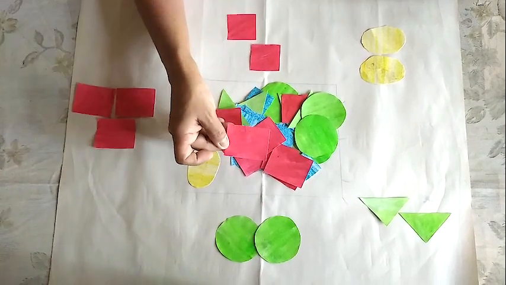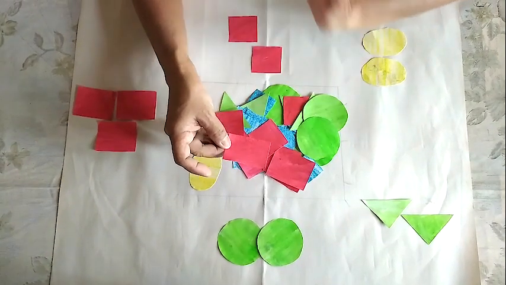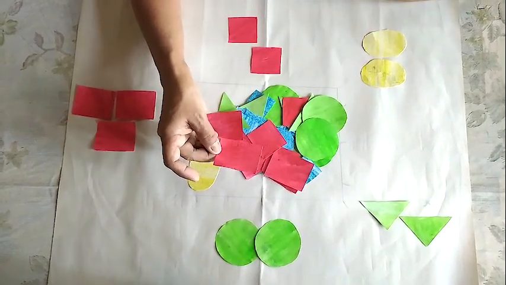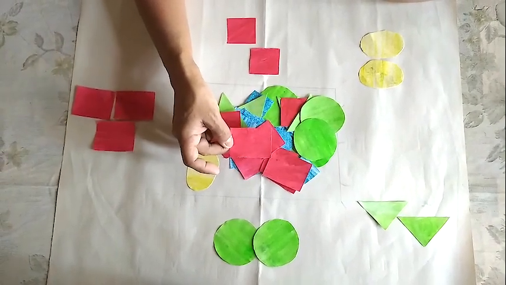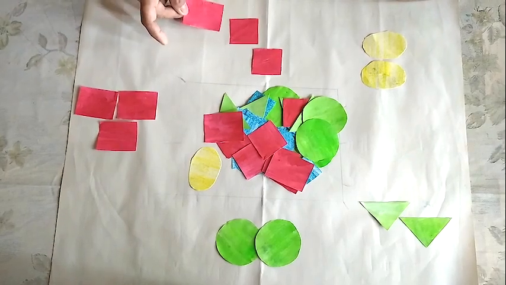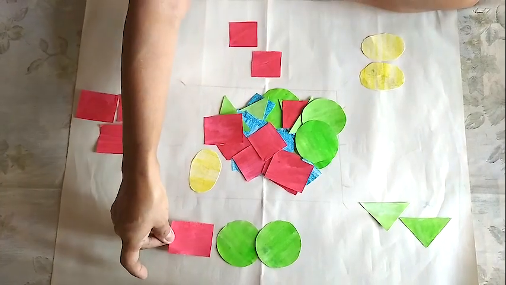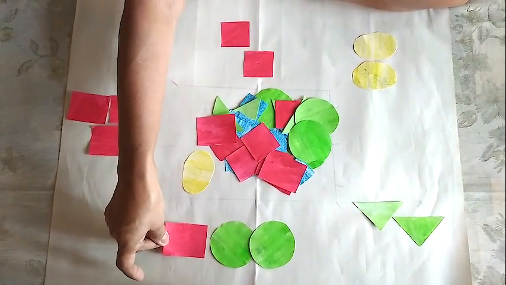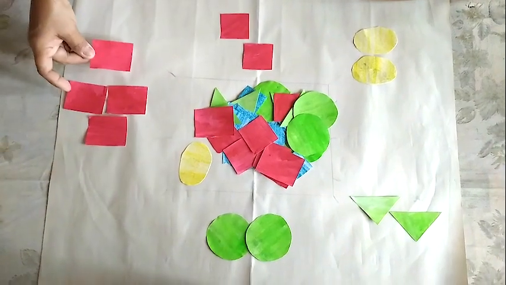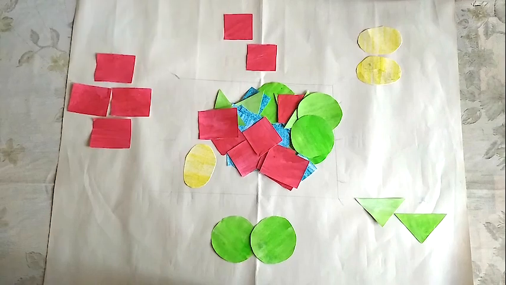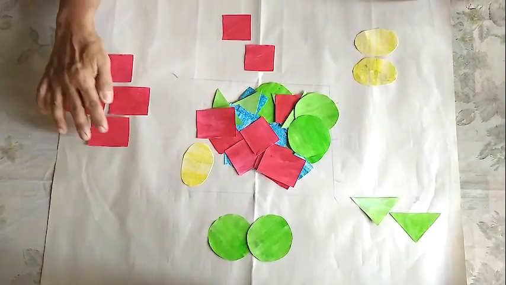Now we'll see what is this shape. Two sides are equal. Another two sides are equal. All the four sides are not equal. That is a rectangle. Where to put the rectangle then? If I put it here, is it correct? No, this is wrong. If I keep it with circles, is it correct? No, we have to sort out. We have to find the rectangle size and put it here. Now here, I put it with all the rectangles.